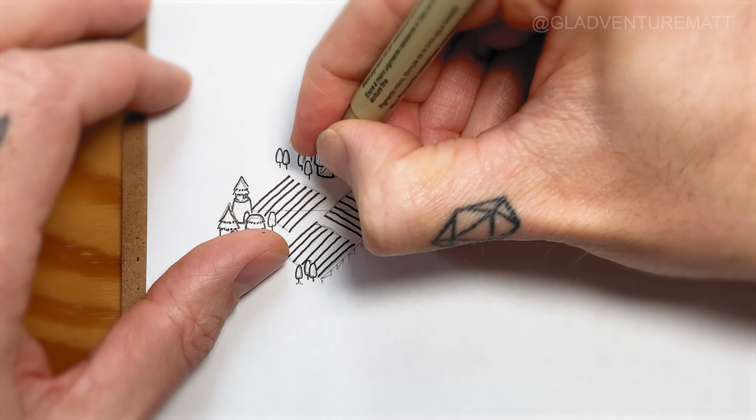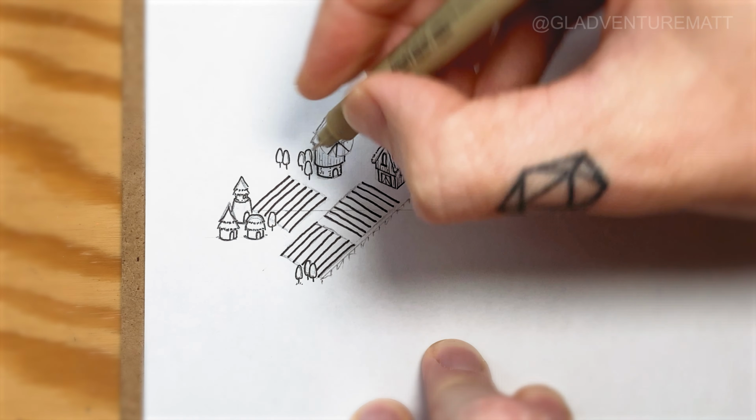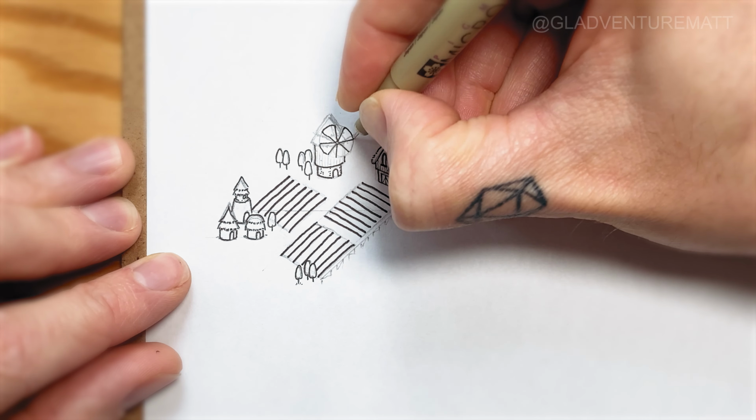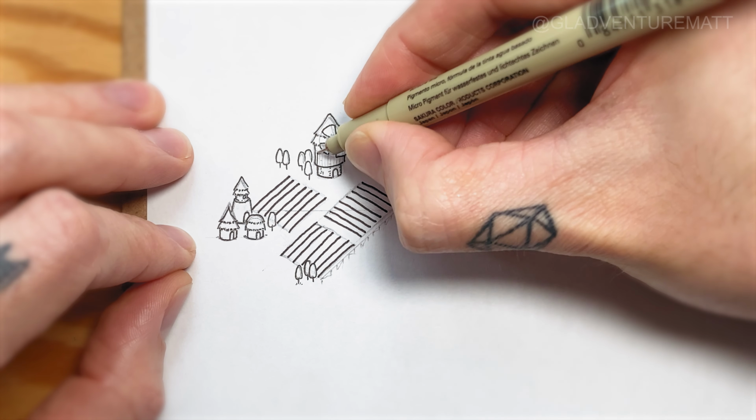For the blades of my windmill, we need to keep in mind what we're filling in and what we're not. So only filling in the parts of the blades that we need to and not continuing through with our guidelines. Once we get that all sorted, let's add in some texture now.